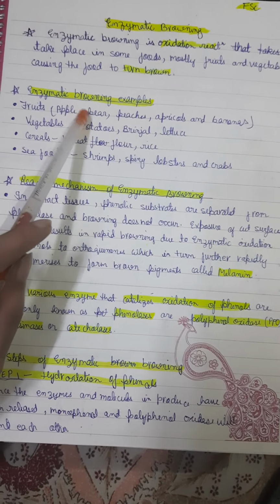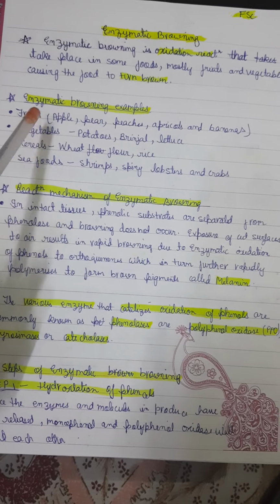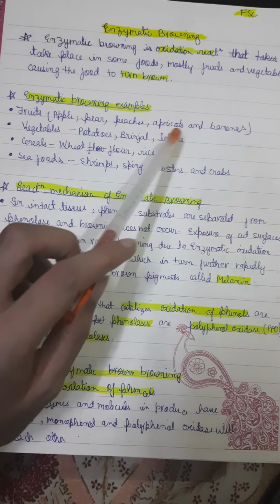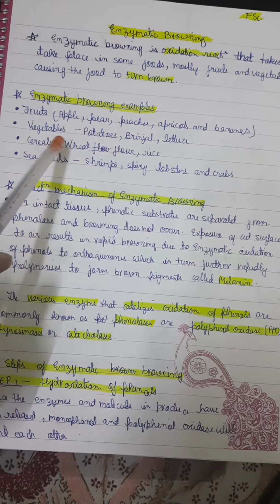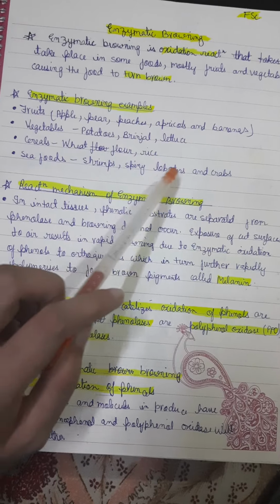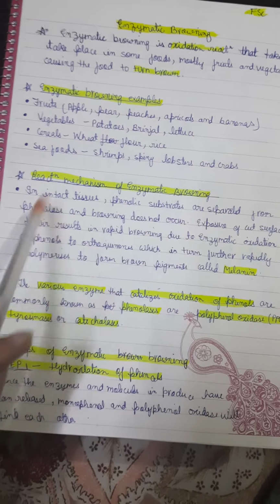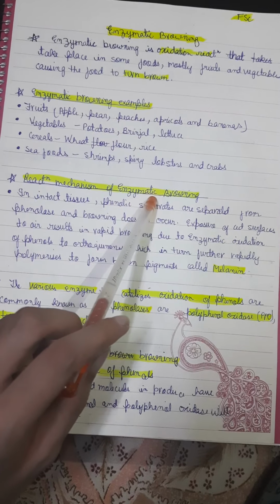Now some examples of enzymatic browning: fruits, apple, pear, peaches, apricots, bananas; vegetable, potato, brinjal, lettuce; cereal, wheat flour, rice; and seafood, shrimps, spiny lobsters, and crabs. Now let us see the reaction mechanism of enzymatic browning.